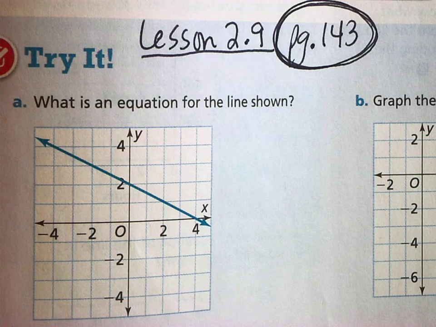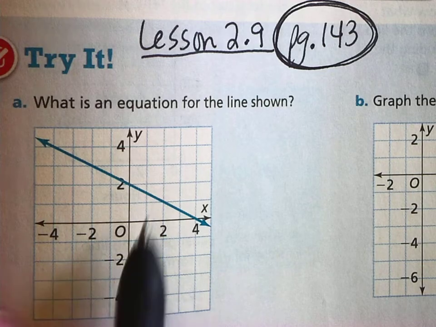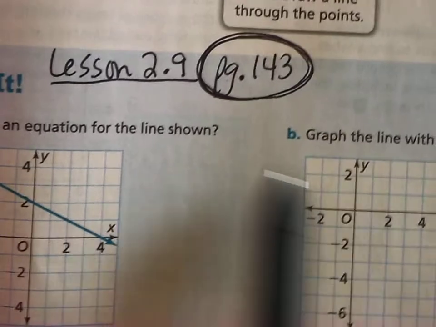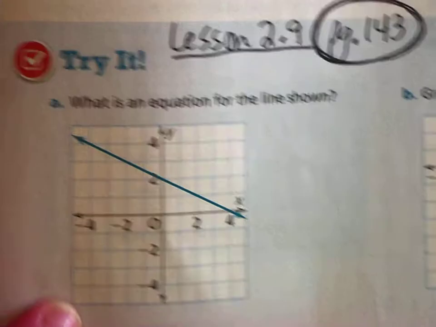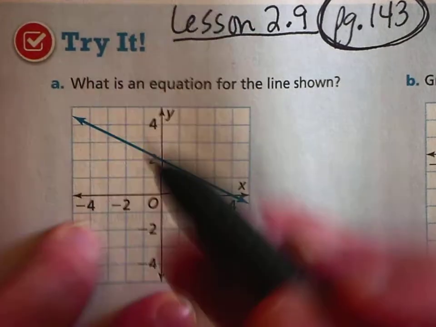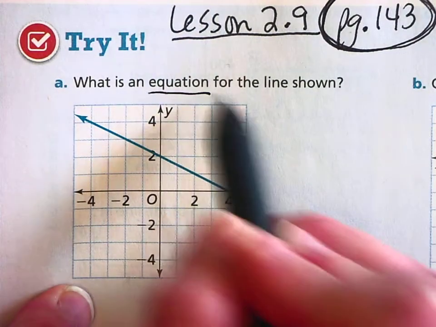Hi there, we are looking at lesson 2.9 on page 143, folks. Okay, so I'm going to show you two things. I'm going to show you how to write an equation in slope-intercept form, and then how to graph a line for an equation that is already written in slope-intercept form. So let's take a look at this first one. What is an equation for the line shown?